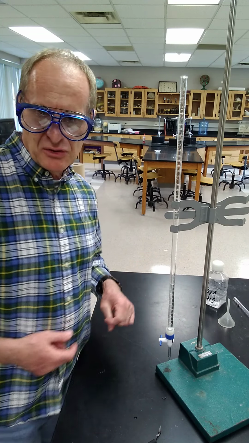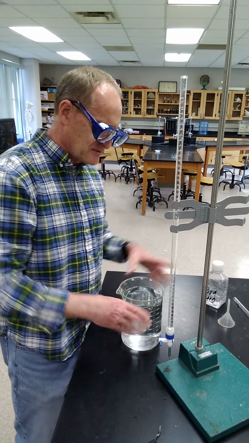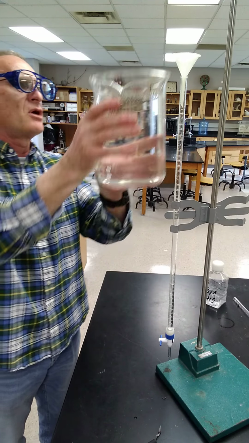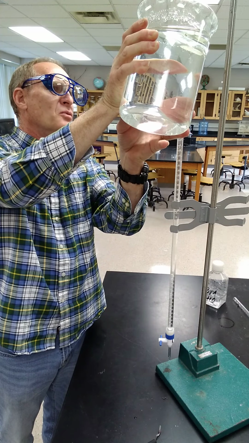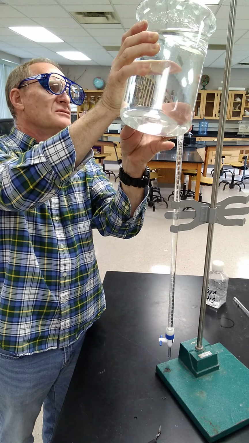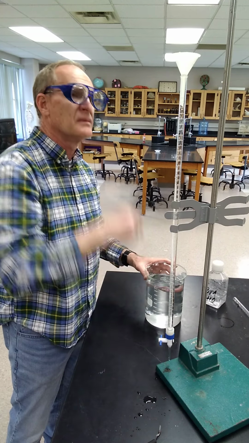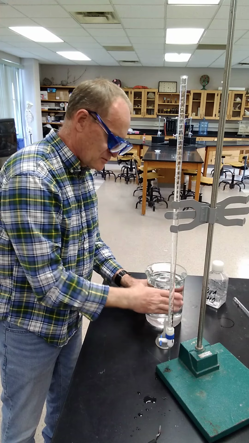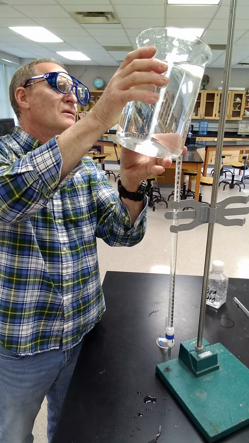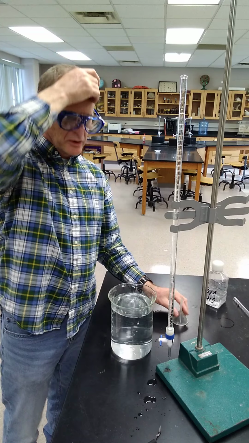Okay. All right, so the other thing I need to do is I need to fill up my burette here with water because I've got to get rid of all the air that's in here. So remember, we're going to do the experiment through water displacement. So let me fill this up with some water to get it all the way to the top. Almost to the top. There we go. All the way up to the top.